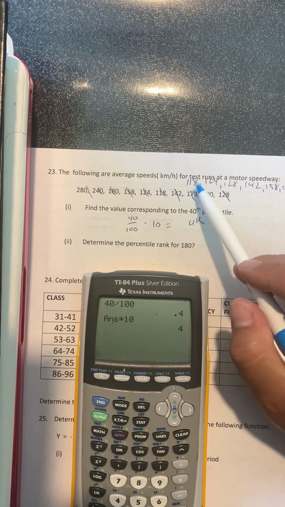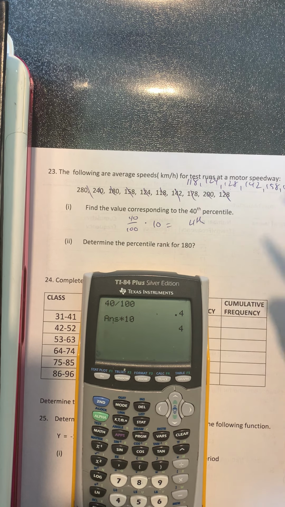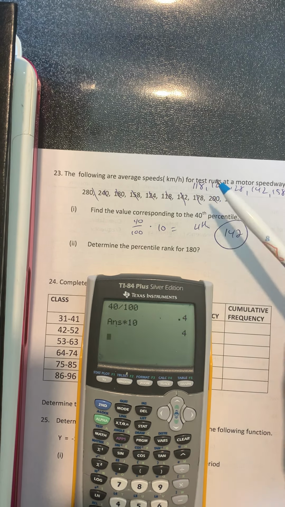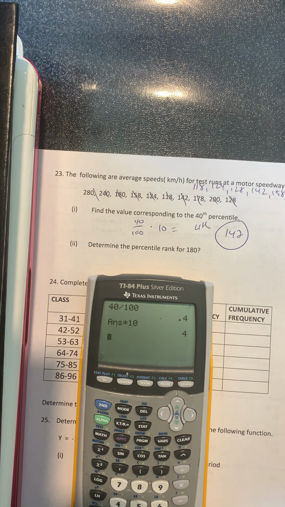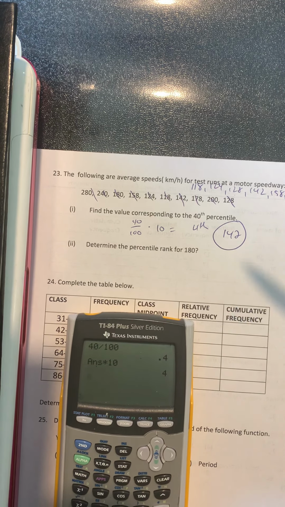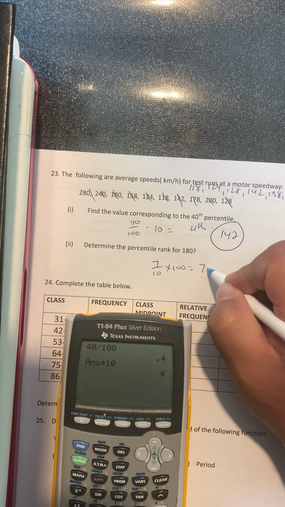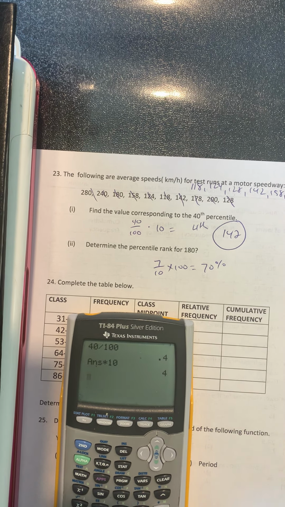So the fourth term is 1, 2, 3, 4. So my answer is 142. Percentile rank for 180. I count it's the 1, 2, 3, 4, 5, 6, 7th term. 7 out of 10 times 100%. That's going to be 70th percentile. All right.